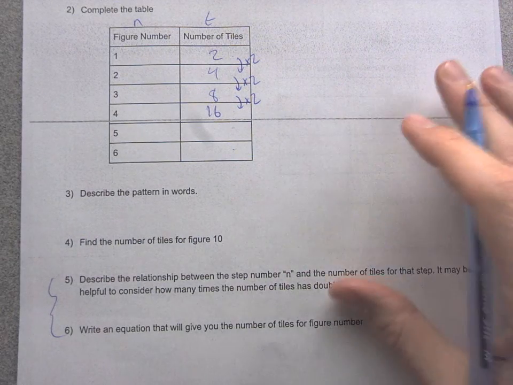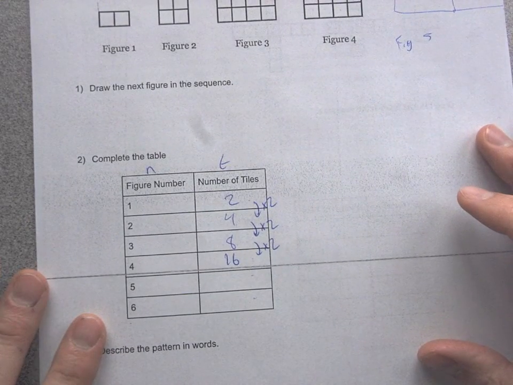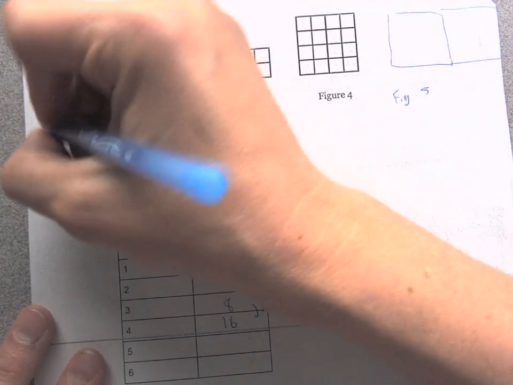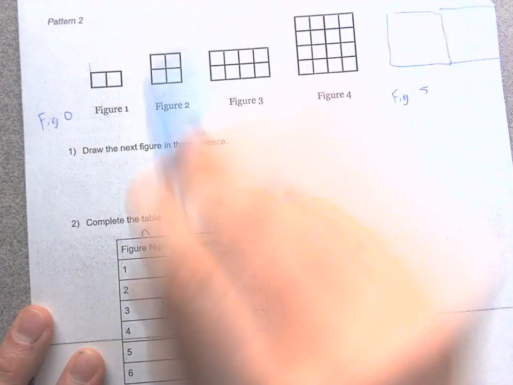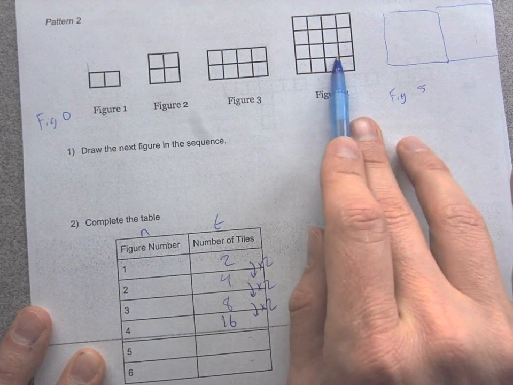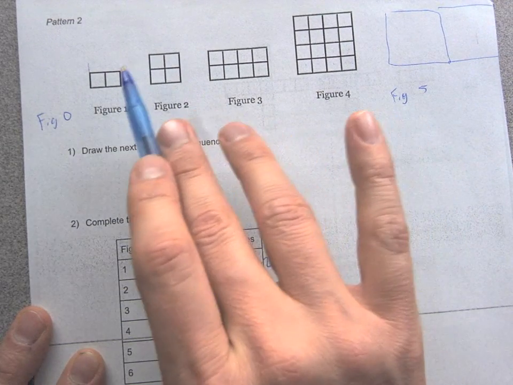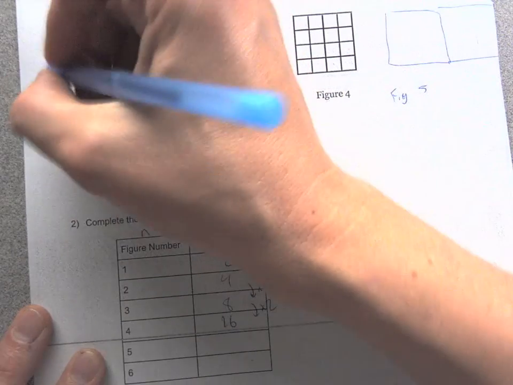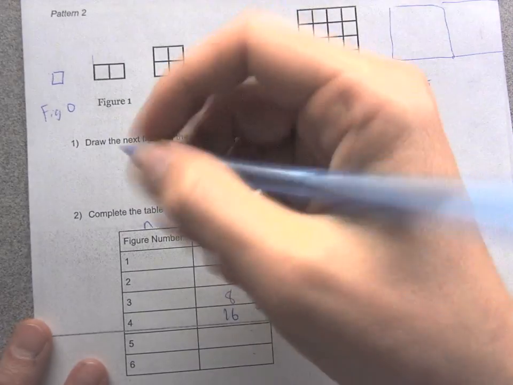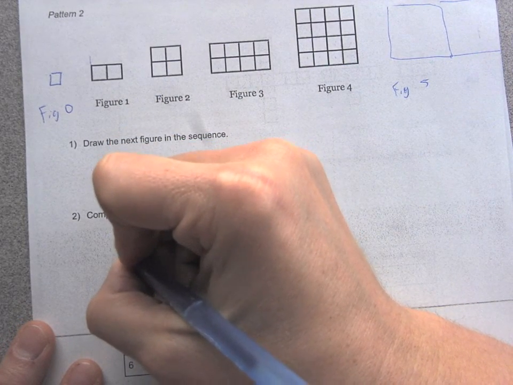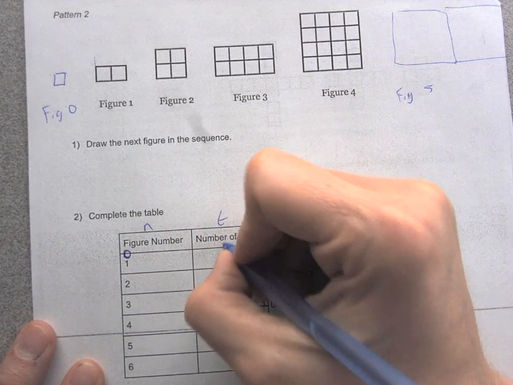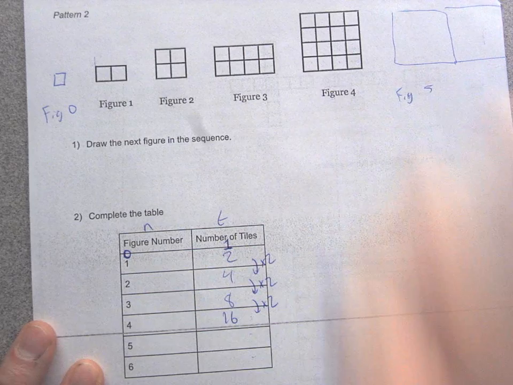All right, let's take a look for a second. Now, in order to help me with this, I'm going to add a step 0, kind of like we did before. So I'm going to go figure 0 or step 0. Well, if we're doubling this way, 2, 4, 8, 16, then we should be halving. So 16 divided by 2 is 8, 8 divided by 2 is 4, 4 divided by 2 is 2, but 2 divided by 2 is 1. That's what figure 0 looks like. So let's add a little entry here to our table. So for figure 0, which doesn't really make sense to have a figure 0, but if we did have a figure 0, it would have 1 tile in it.